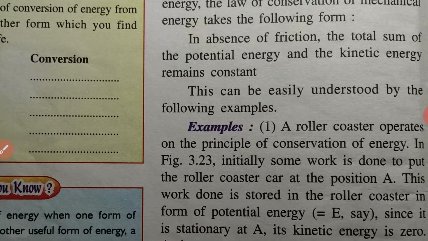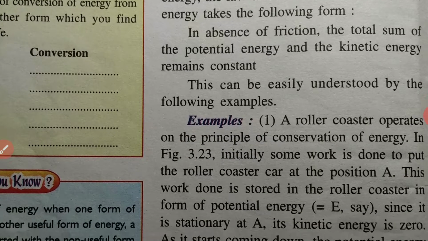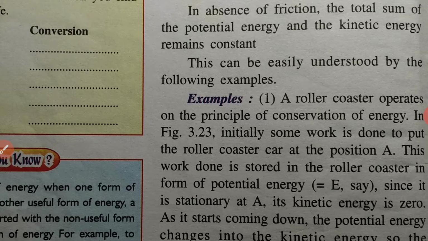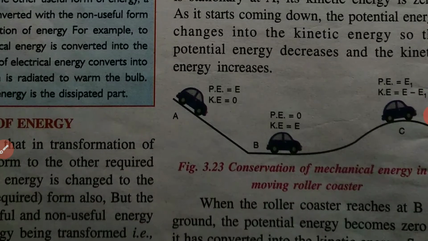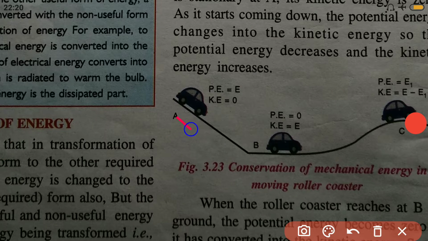The first one, a roller coaster operates on the principle of conservation of energy. In figure 3.23, we can see the car going down here. So what happens is potential energy is getting converted into kinetic energy, right? And here at this point it has maximum kinetic energy and zero potential energy because there is no height. As you all know, for potential energy we need height, and as the car goes up here, again the kinetic energy is getting converted into potential energy.